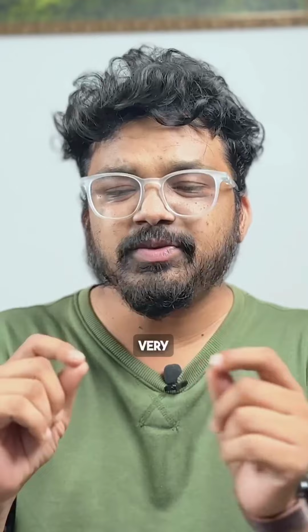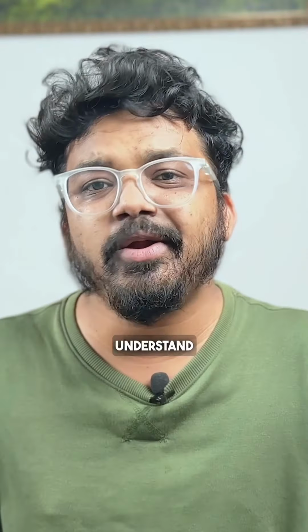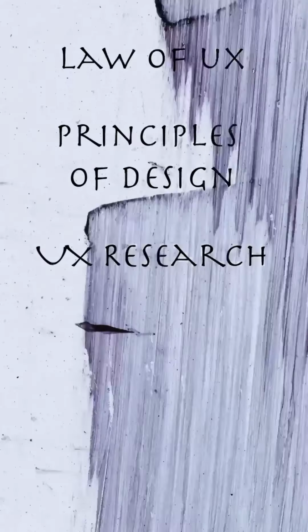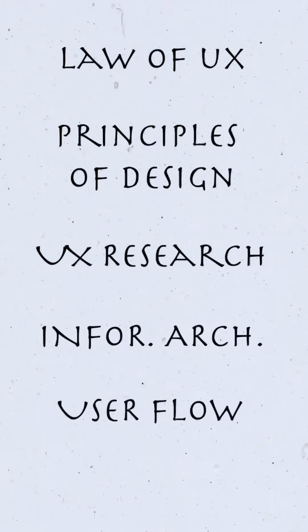Learning user experience design simply happens in 3 steps. Step number 1, understanding the concept. At this very stage, you go forward and try to understand all the theoretical concepts. For example, law of UX design, principles of design, types of UX research, information architecture, user flow, user journey.